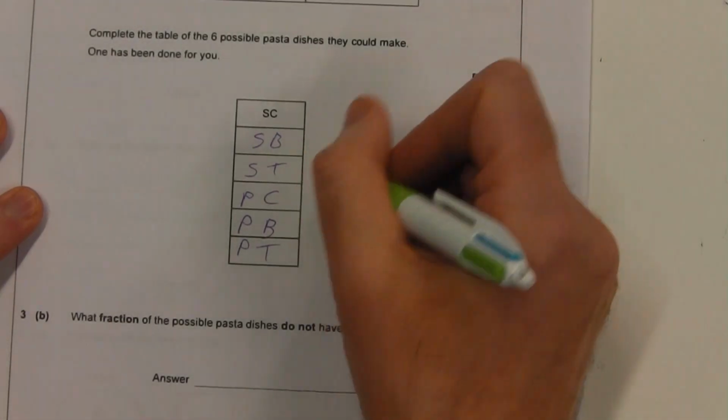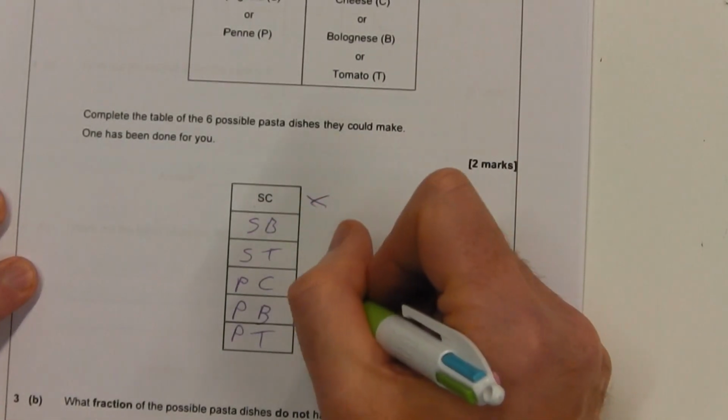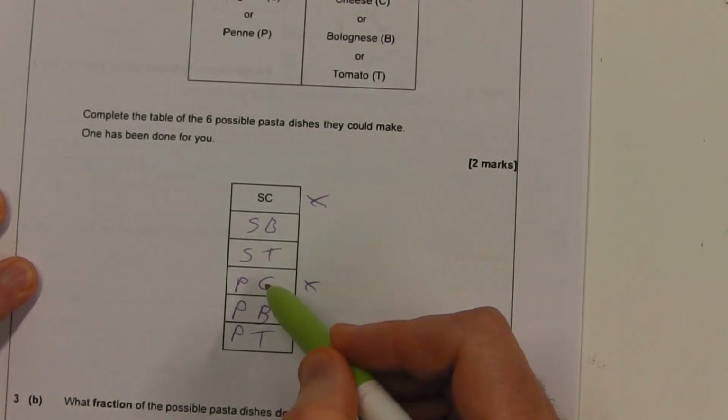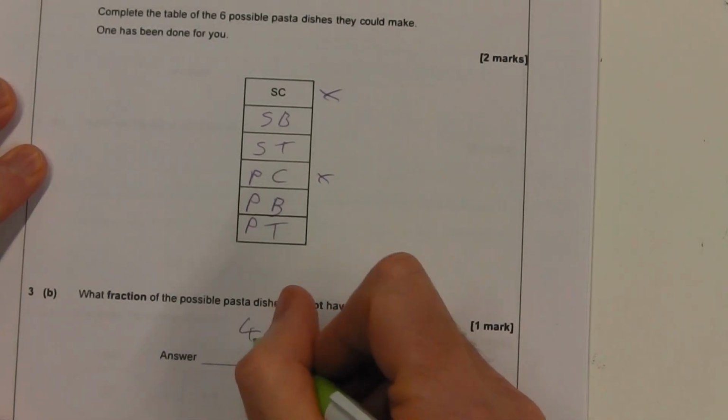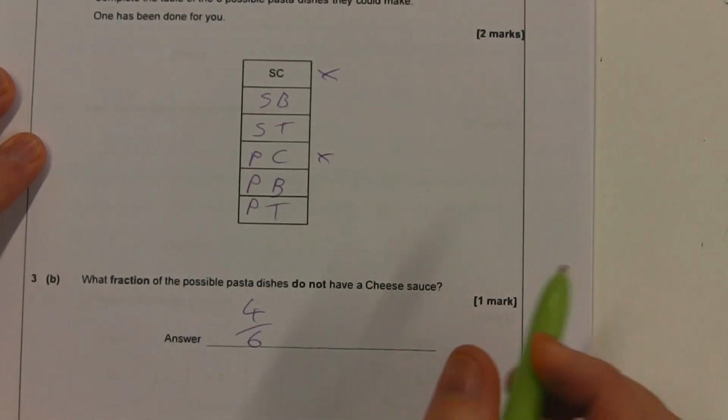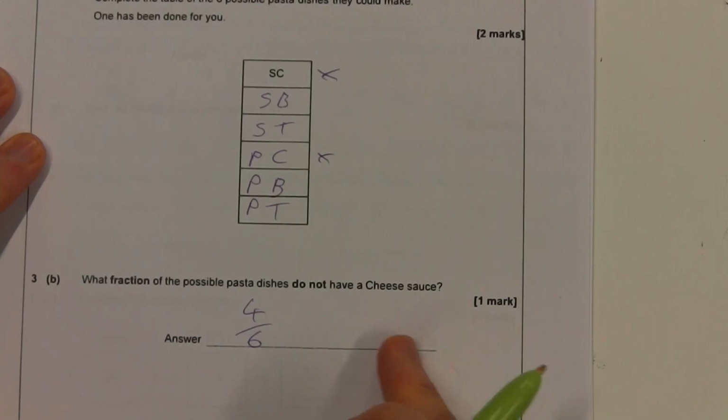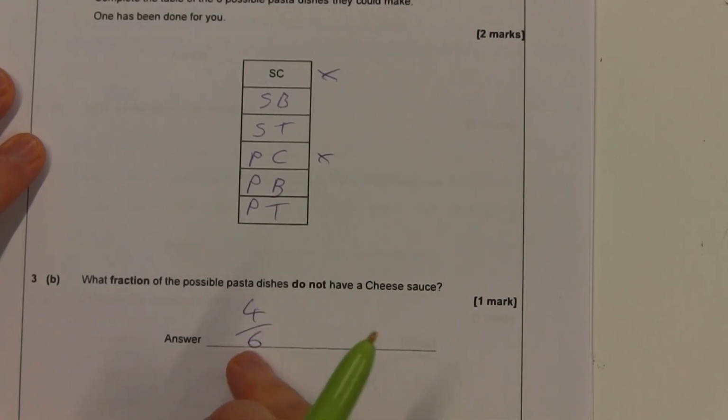It says which fraction of the possible pasta dishes do not have a cheese sauce. So we don't want this one, and we don't want this one, so that leaves us with 1, 2, 3, 4. So it's 4 out of 6. It could be simplified down to 2 over 3, but I'd still want to see that original fraction if you do so.